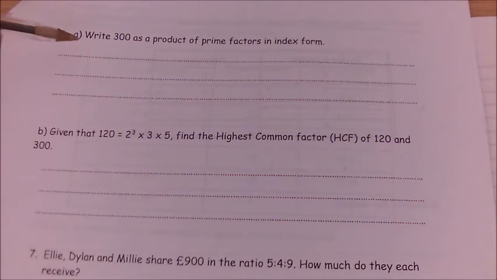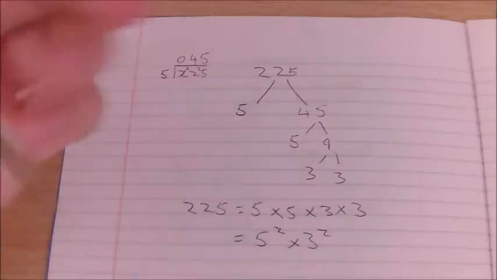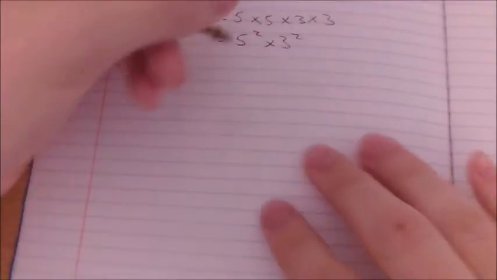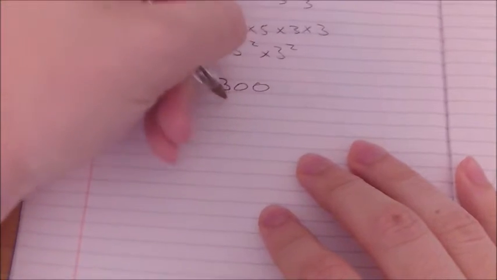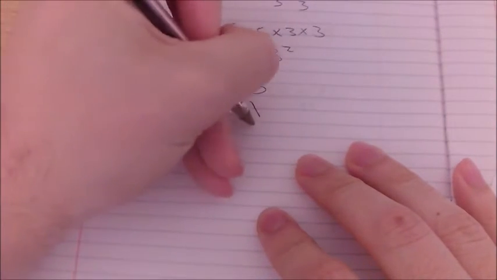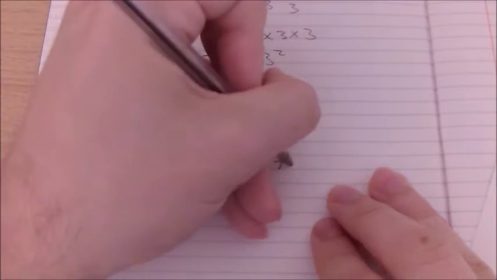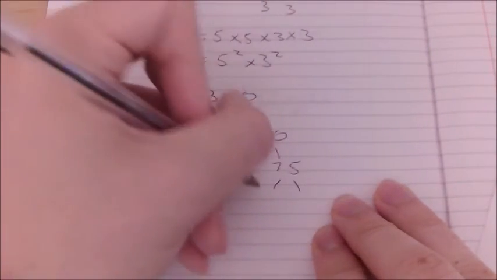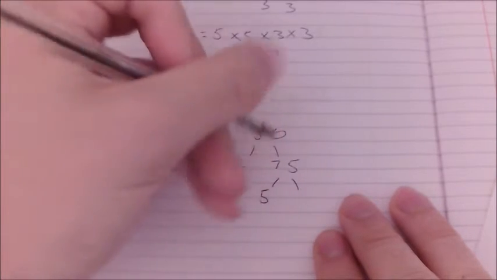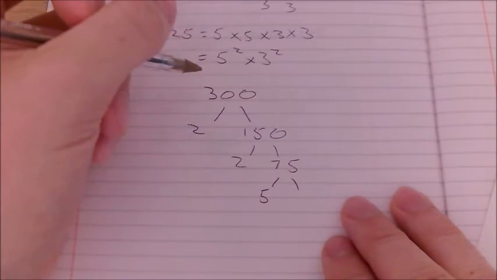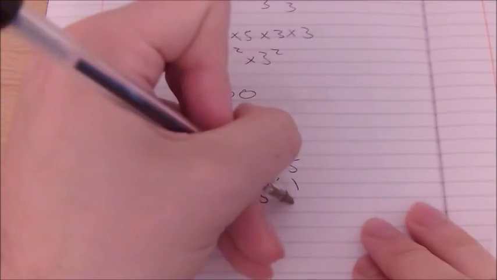6a is write 300 as a product of prime factors in index form. So we do the same as question 5. It's going to be 300. That's going to be 2 and 150. And then 2 and 75. That's going to be 5 times, I think it's 15. Yeah, 15.